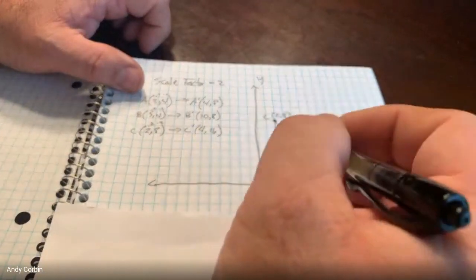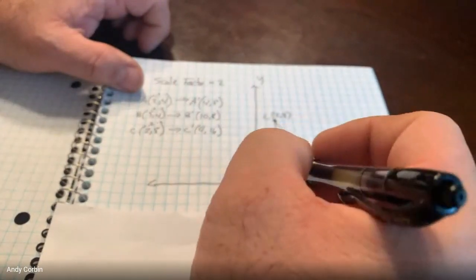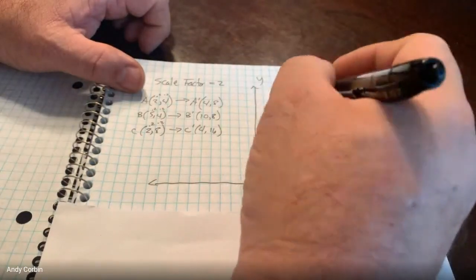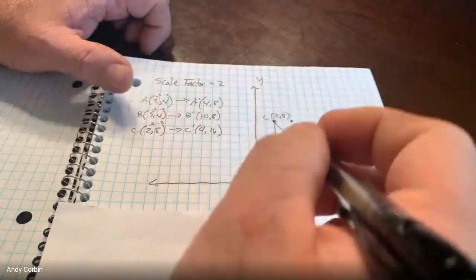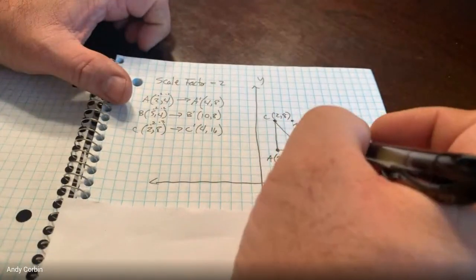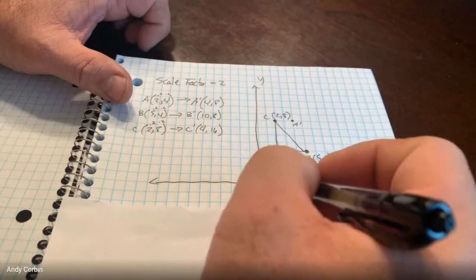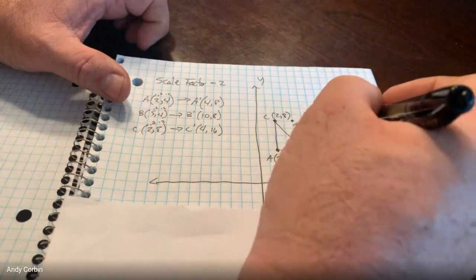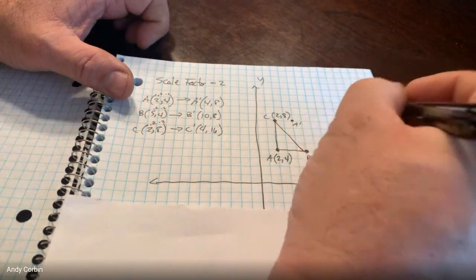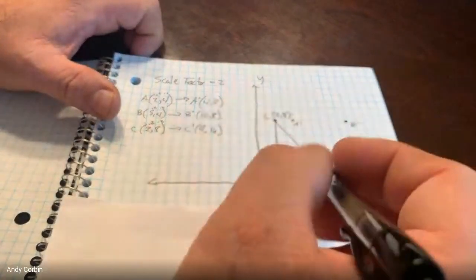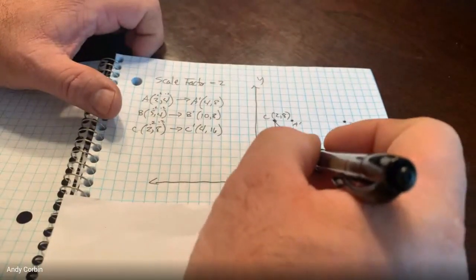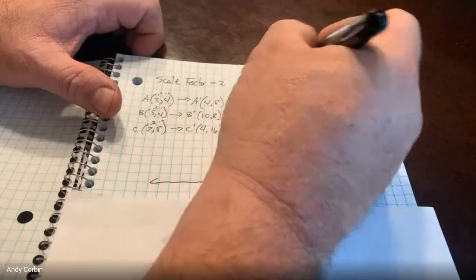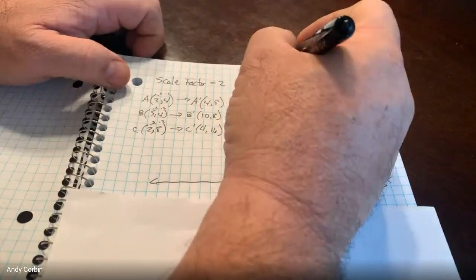Okay. So A was 2, 4. So now I'm stretching it to 4, 8. So 1, 2, 3, 4. 1, 2, 3, 4, 5, 6, 7, 8. So that now is my A prime. B was 5, 4. So I'm going to go to 10. B prime is 10, 8. 1, 2, 3, 4, 5, 6, 7, 8, 9, 10. 2, 3, 4, 5, 6, 7, 8. That's my B prime. And then C goes to 4, 16. So 1, 2, 3, 4. 2, 3, 4, 5, 6, 7, 8, 9, 10, 11, 12, 13, 14, 15, 16. Just enough room, right? So that's my C prime.